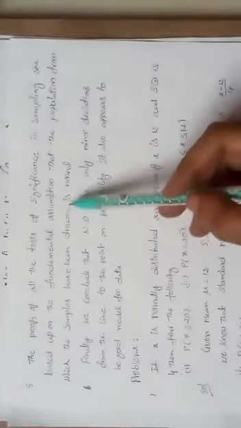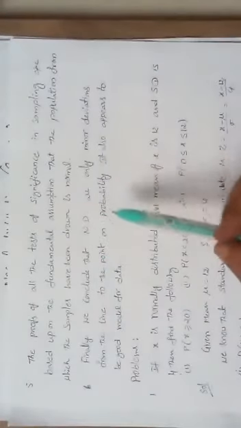The next one is that all the tests of significance in sampling are based upon the fundamental assumption that the population from which the samples have been drawn is normal. So I told you, this normal distribution plays a vital role in quality control. The quality may be controlled by checking samples from the population, and that population is normal.